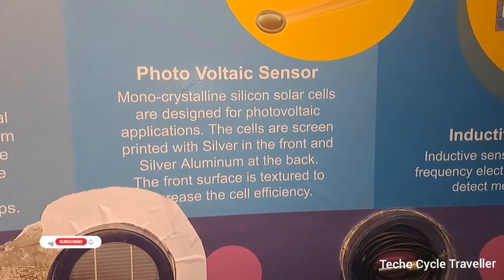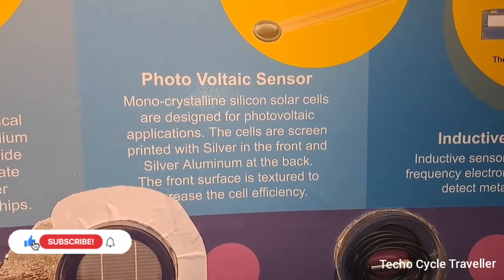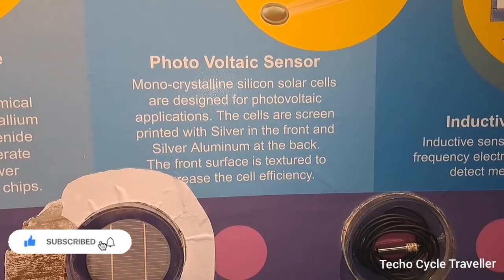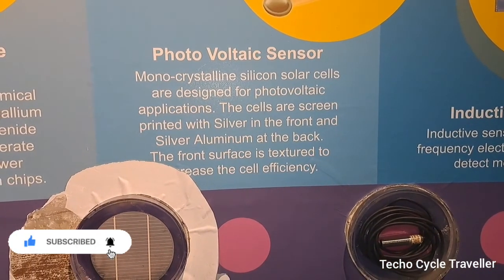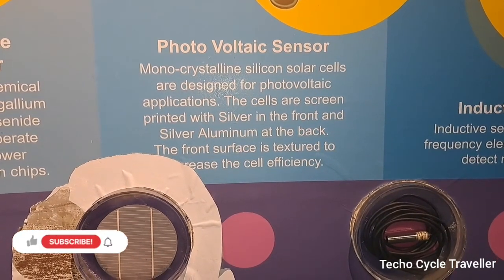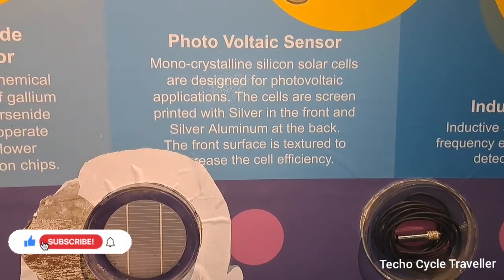Photovoltaic sensor. Monocrystalline silicon solar cells are designed for photovoltaic applications. The cells are screen printed with silver at the front and silver aluminum at the back. The front surface is textured to increase the cell efficiency.